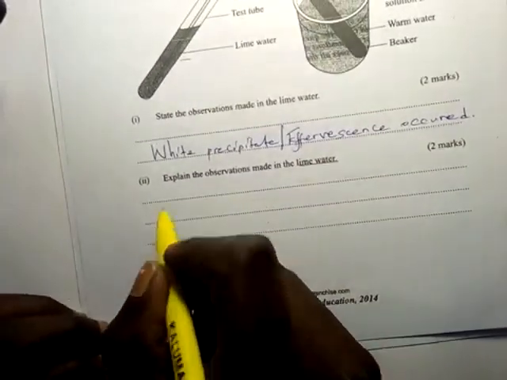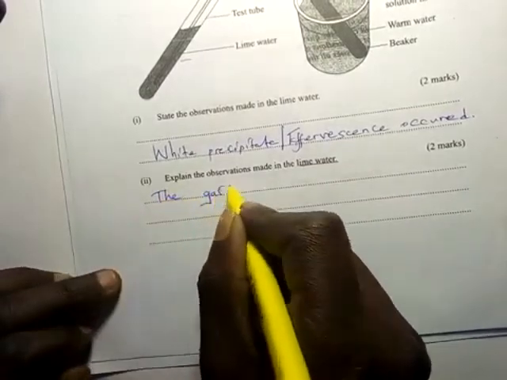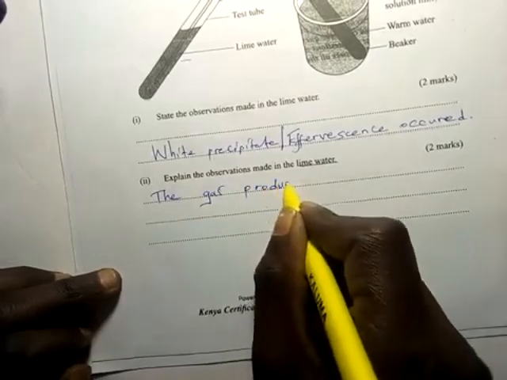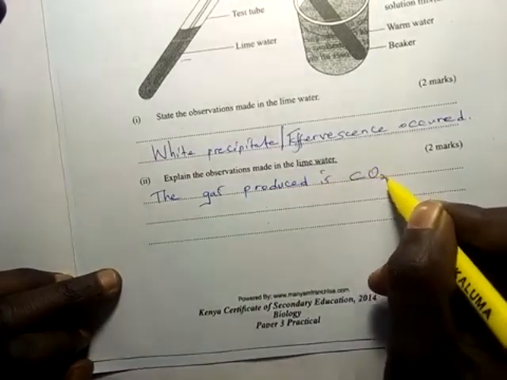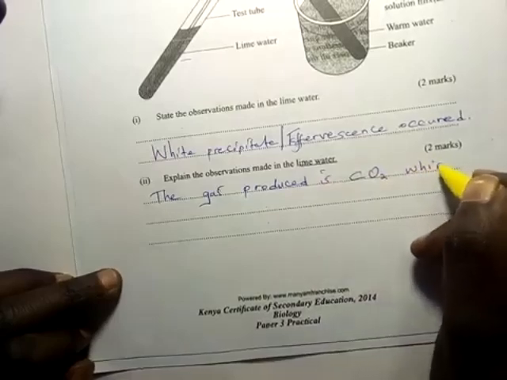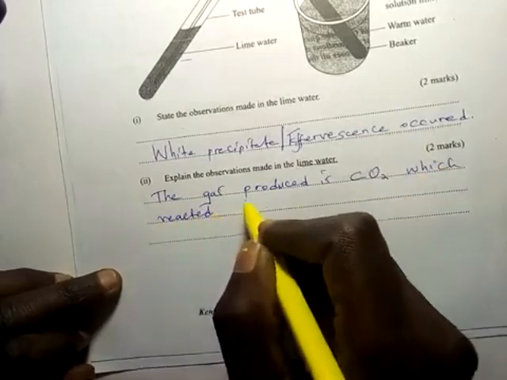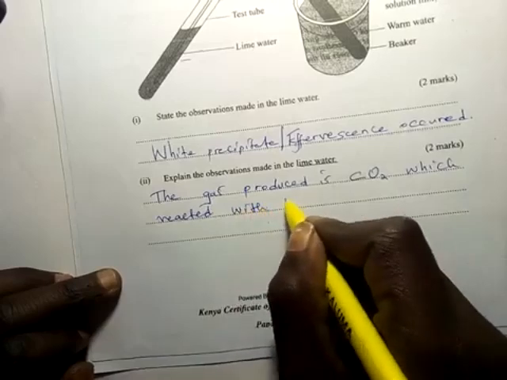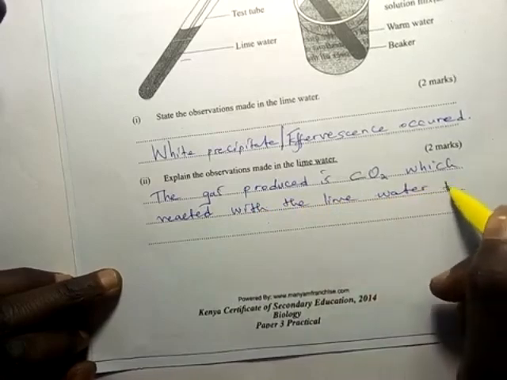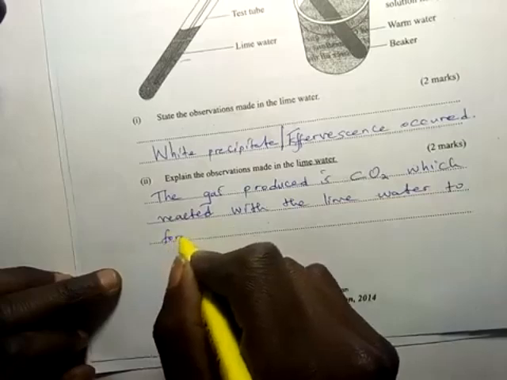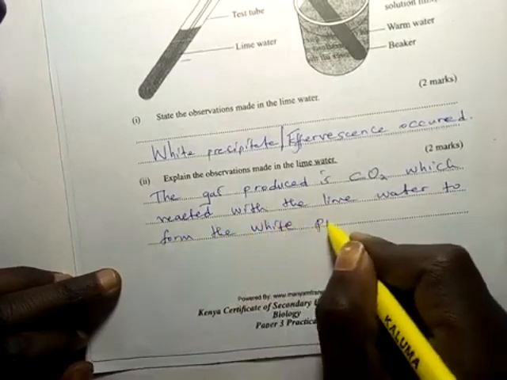Now we will say the gas produced is carbon IV oxide, which reacted with the lime water to form the white precipitate.